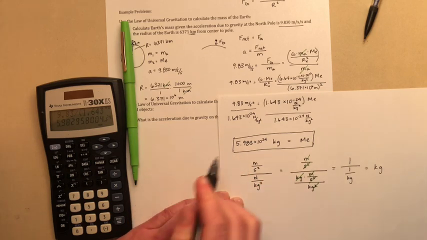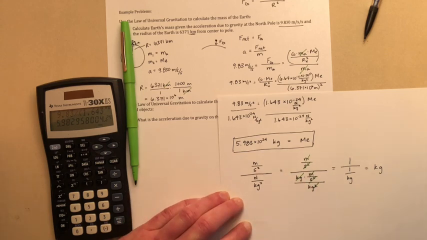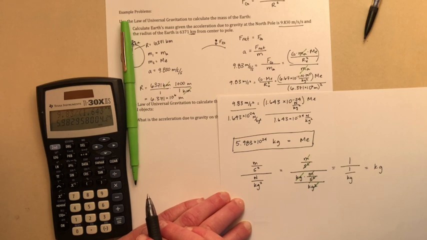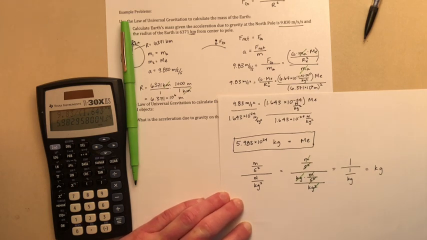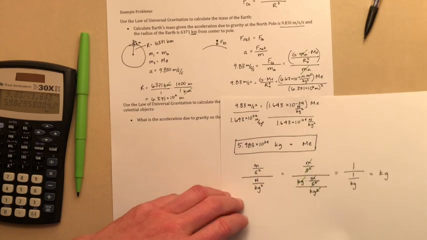The Earth's mass is 5.98 times 10 to the 24th kilograms, which is one of the ways that we know the mass of the Earth, right? It's kind of hard to weigh something that we're all floating around in space on. Okay, let's try one more here to show you an example problem. Move this out of the way.